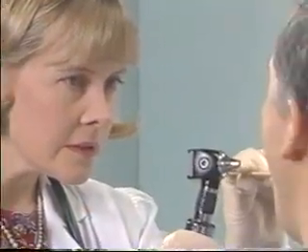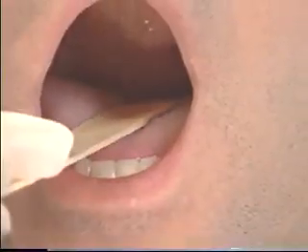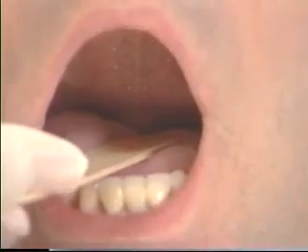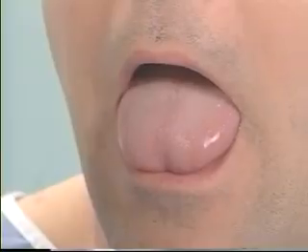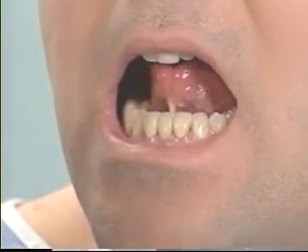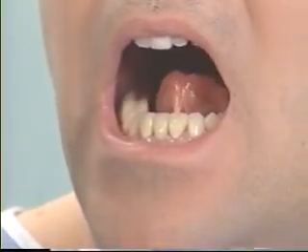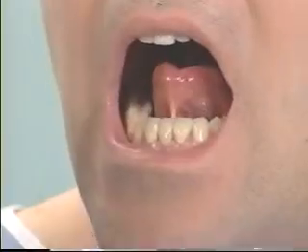Now inspect the rest of the oral cavity. The hard palate should appear bony and whitish. The soft palate should look muscular and pinkish. The uvula should be pink, midline, and free of lesions. Next, inspect the tongue. The dorsal surface should be symmetrical and slightly rough, with a midline groove and small fissures. The ventral surface should be smooth and pink, with visible veins.